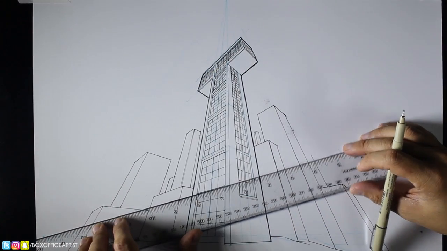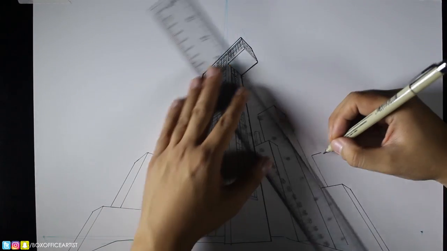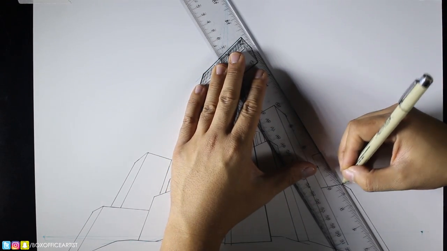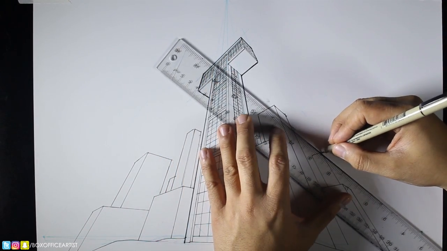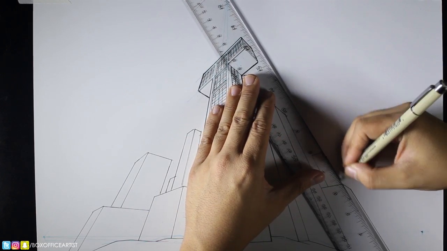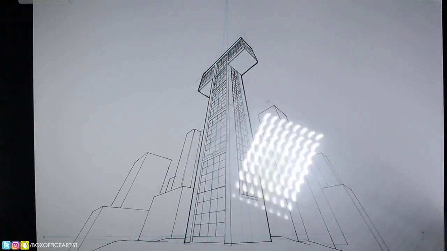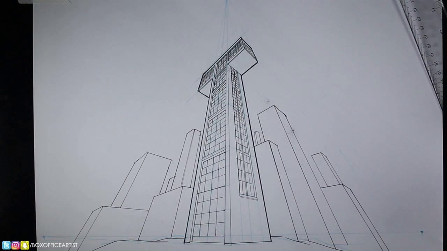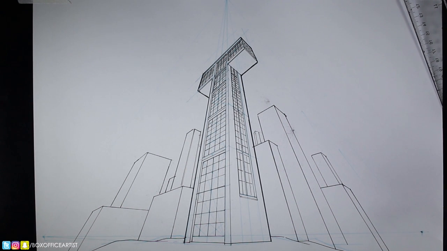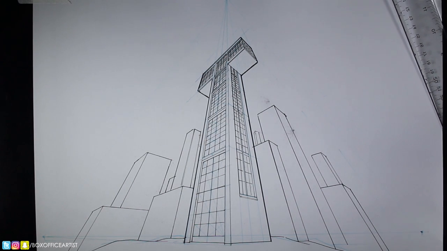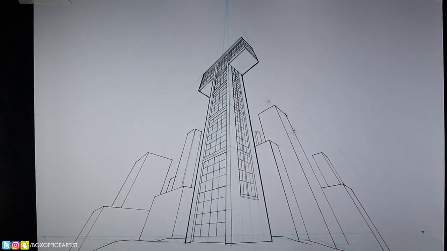Go like that. Okay, but that's pretty much how you would do it, guys. That's how you do simple 3-point perspective. Now we will get into some more complicated city scenes and all that with 3-point perspective for sure.